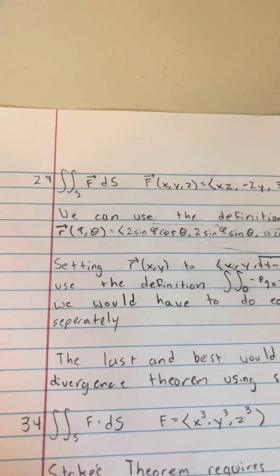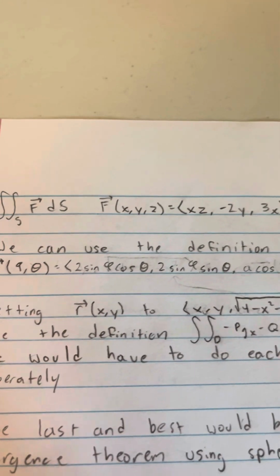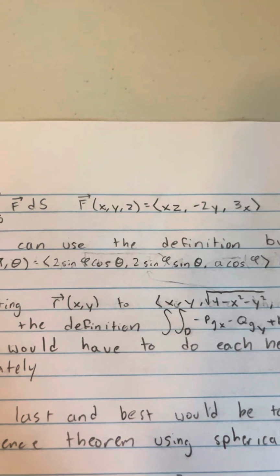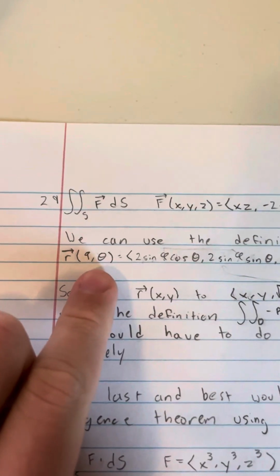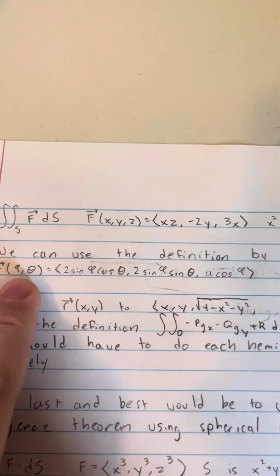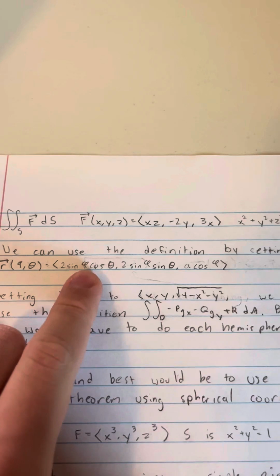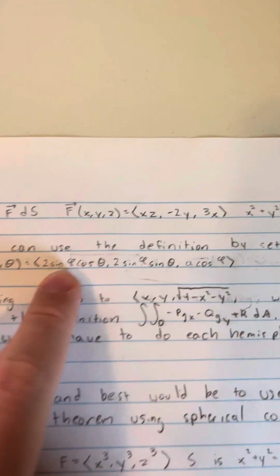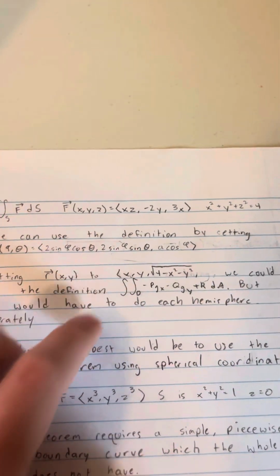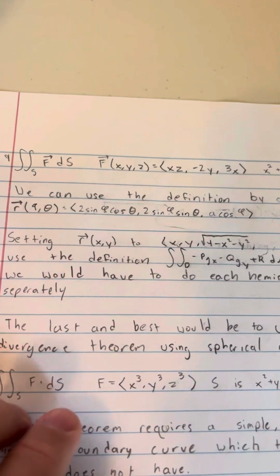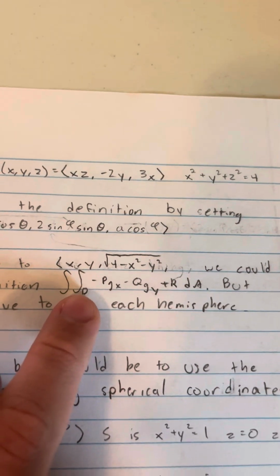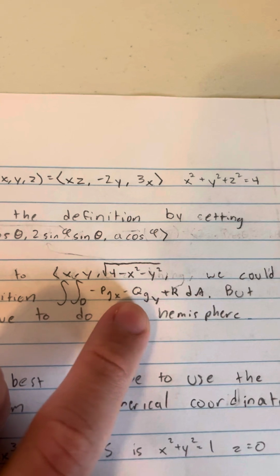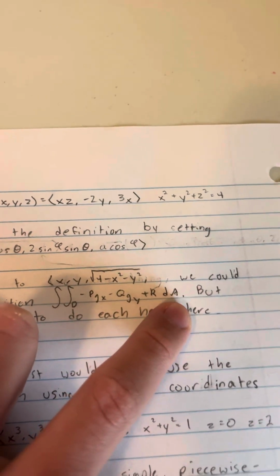Part 4, exercise 29, which of the main theorems would be applicable here? I said we could use the definition by setting the parameterization to be the sphere. This would work, but it'd be very messy. We could also use the equation of the double integral equals negative p g_x minus q g_y plus r dA.